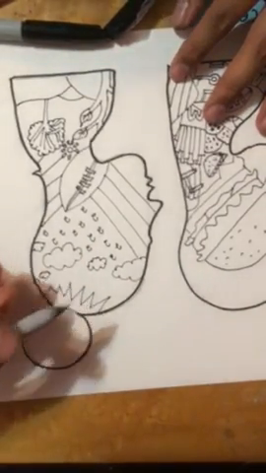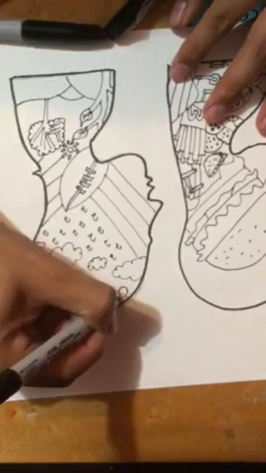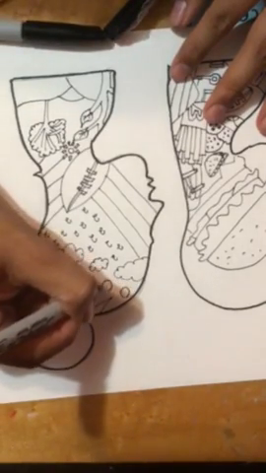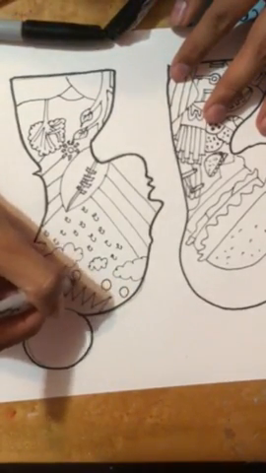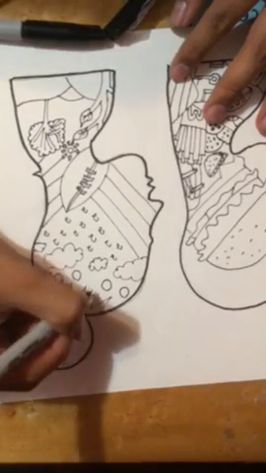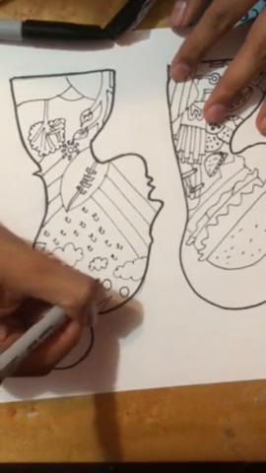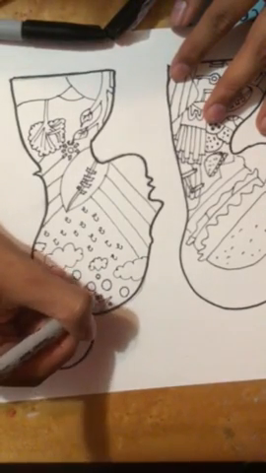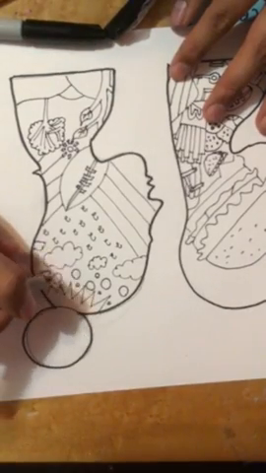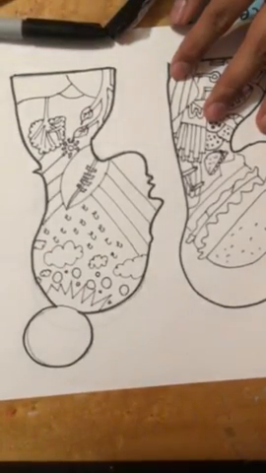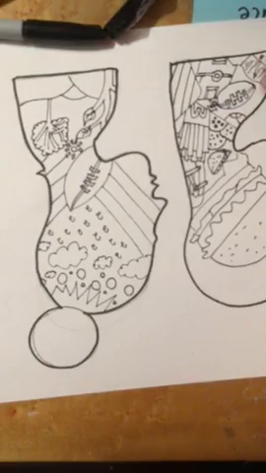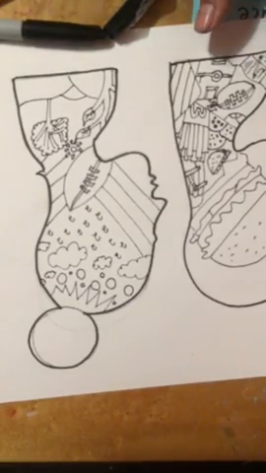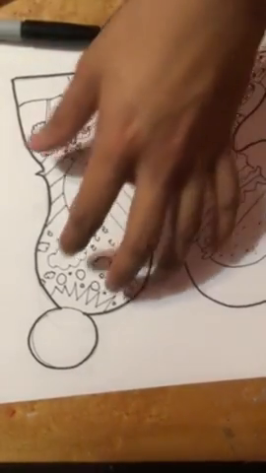Maybe we can add a pattern of planets or shapes. Really, I could just use shapes, shapes of simple circles. And there's another way of filling up space quickly. I mean, how long did that take me, really?